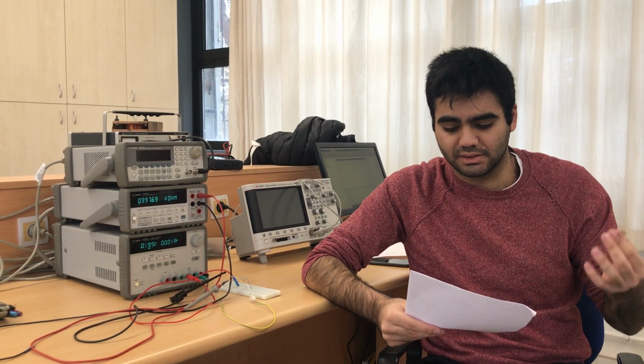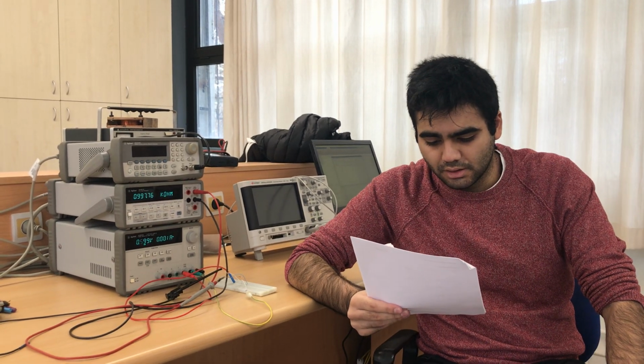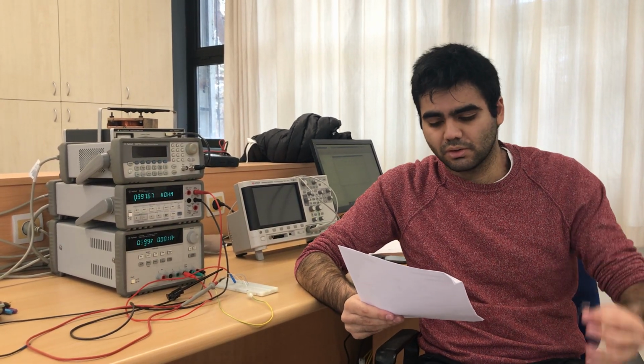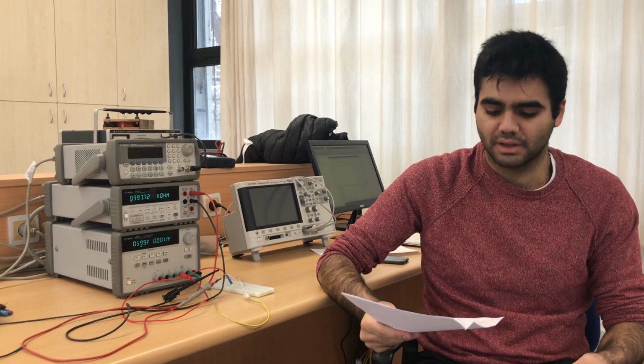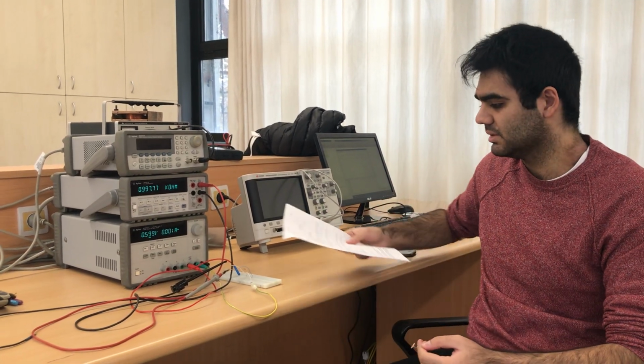In step 1, I want you to research the light dependency of the LDR, and you will find that the distance and the resistance are exponentially related. So in step 2, you are going to try to linearize this exponential equation. You will work on the logarithmic scale. And in step 3, you are going to discuss how you can use this in our experiment. So let me start the experiment.